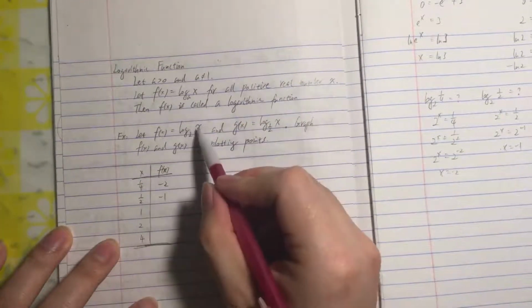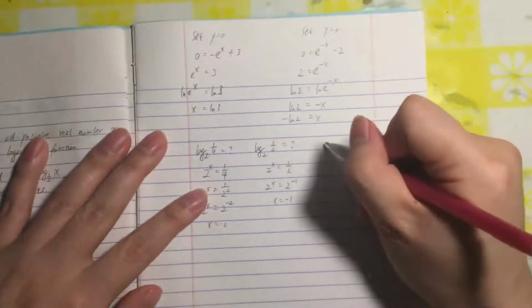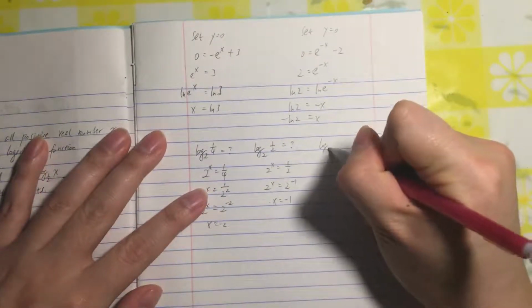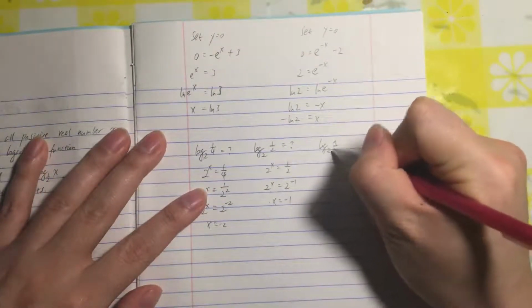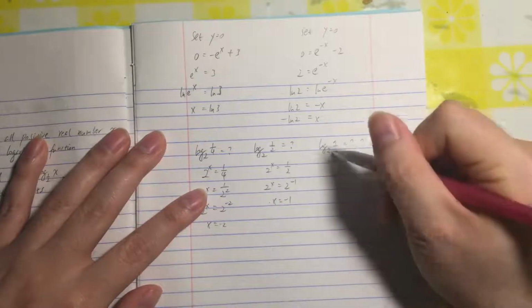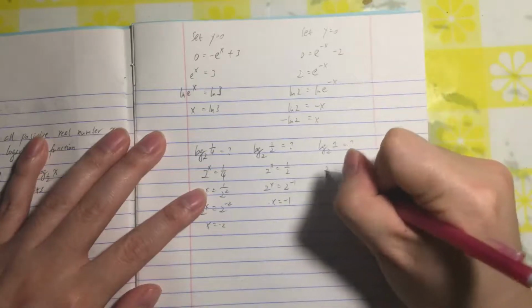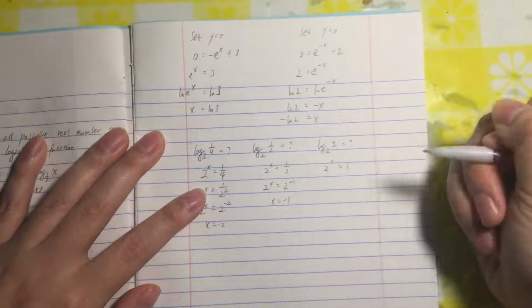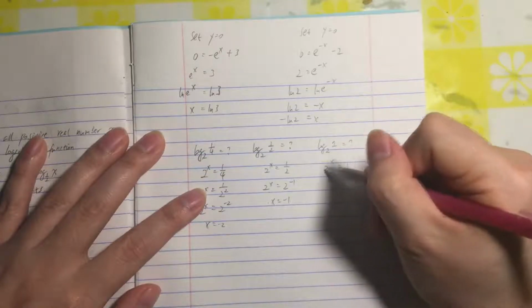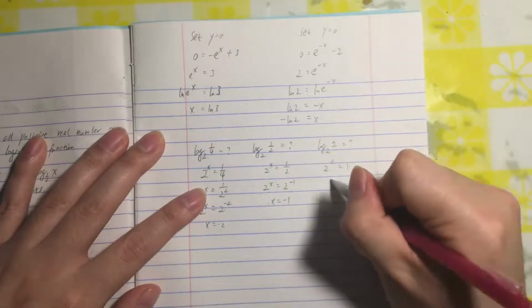Next, plug in 1 for x. I get log base 2 of 1. Log base 2 of 1 is asking, 2 raised to what power is 1? We know that 2 to the power of 0 is 1. So the exponent must be 0.